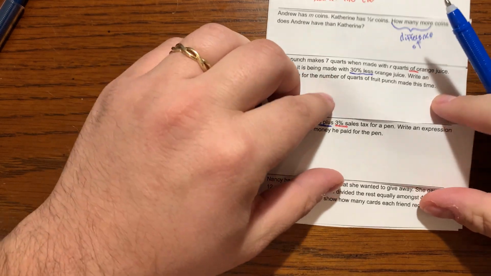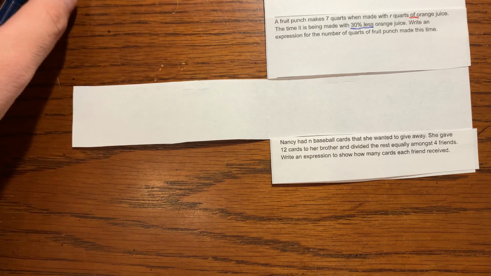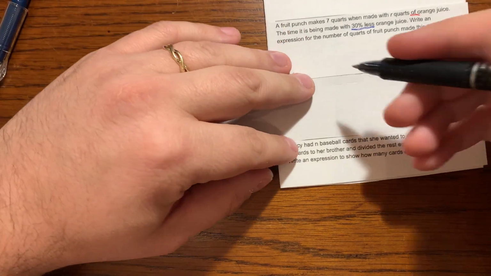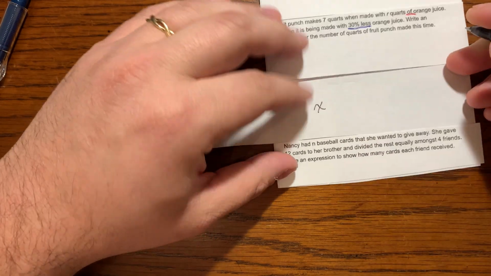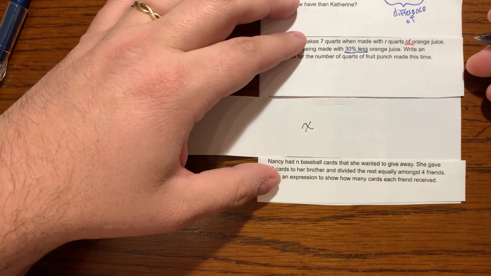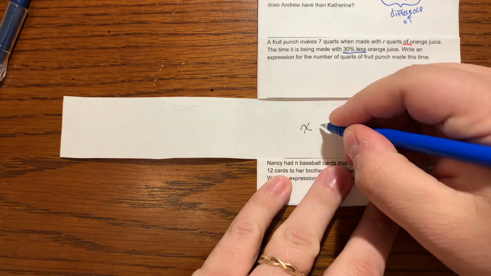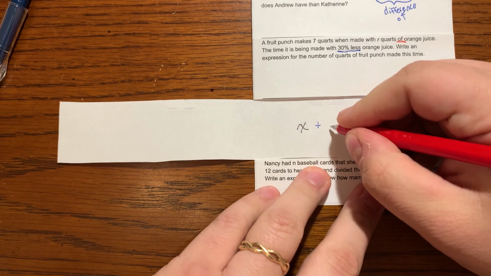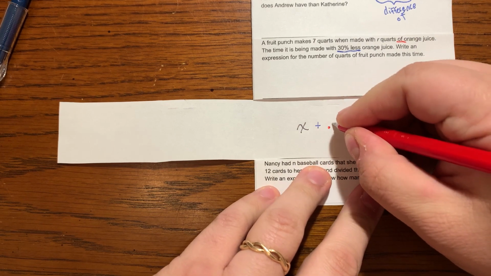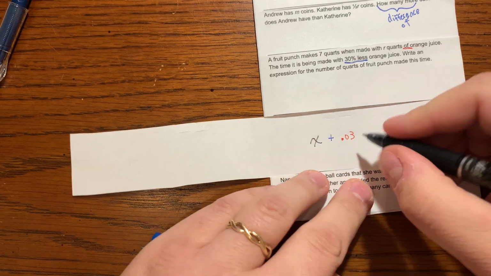And if we open this up, when James buys his pen, he pays X dollars, right? Just the variable X. But we're adding the 3% sales tax. So that's plus 3% as a decimal, which is 0.03 of whatever price that was.